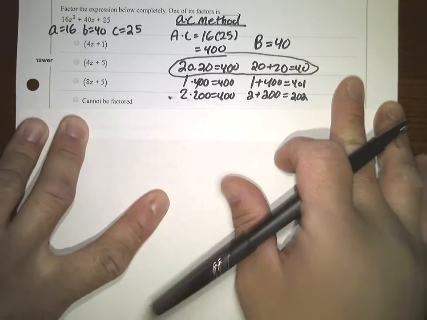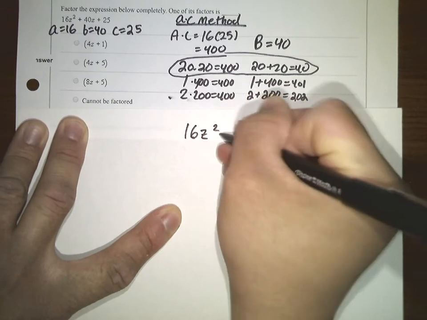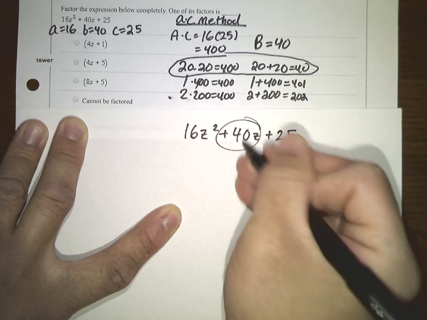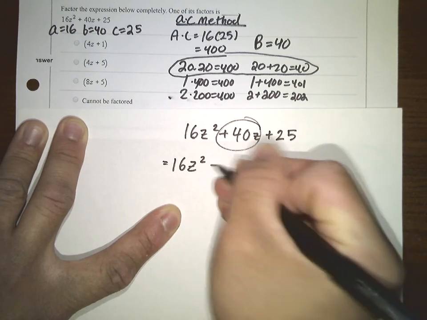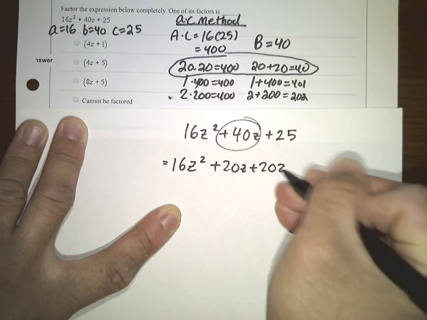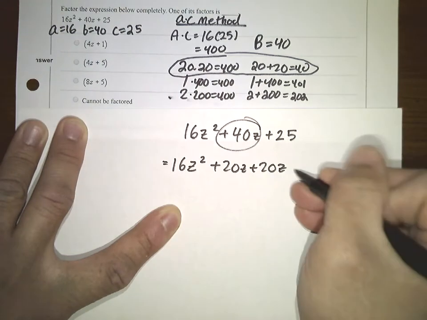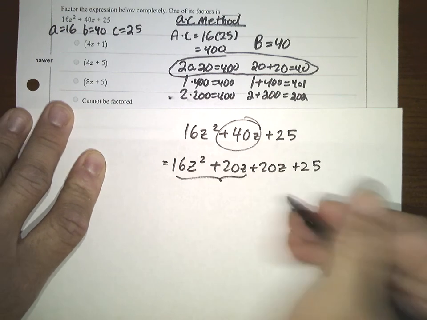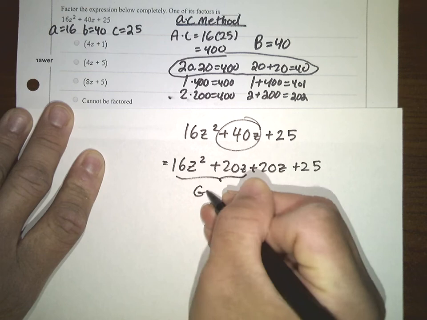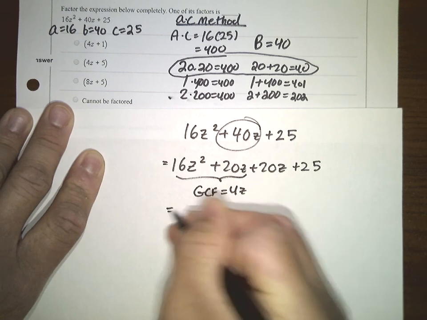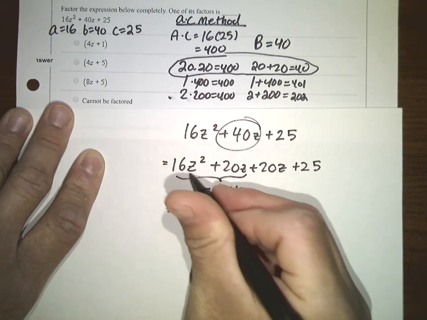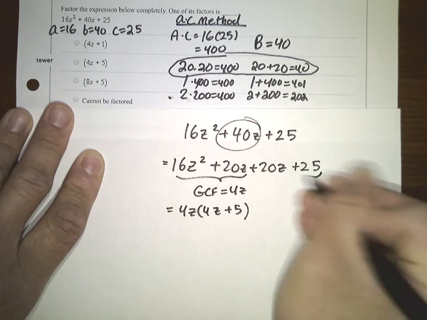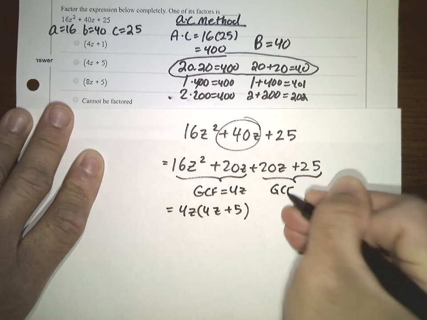All right, so now we have 16z squared plus 40z plus 25. I'm going to split the 40z into 20z plus 20z, and I got 20 and 20 from up here, all right, plus 25. Then I look at the GCF of the first two terms here, and I see that it is 4z, because 4z is what goes into each of these two terms. So I have 4z times 4z plus 5. Here, the last two terms, I have a GCF of 5.